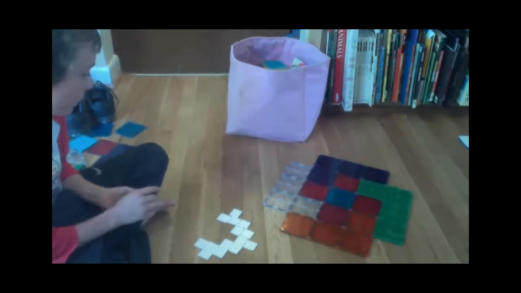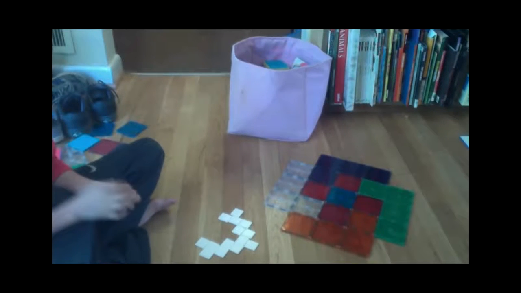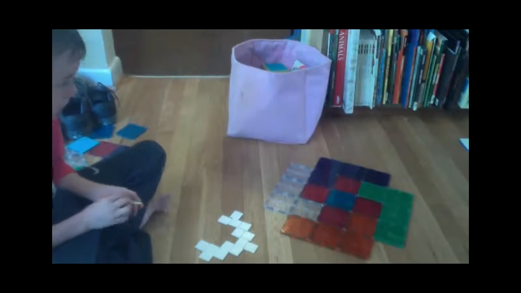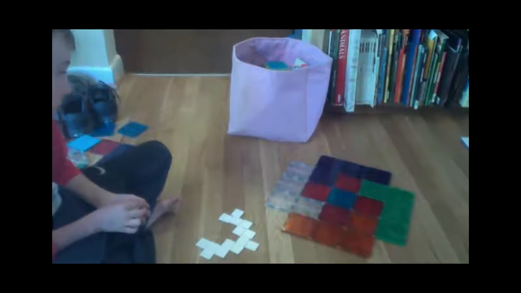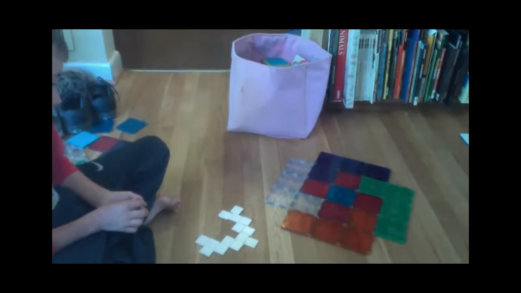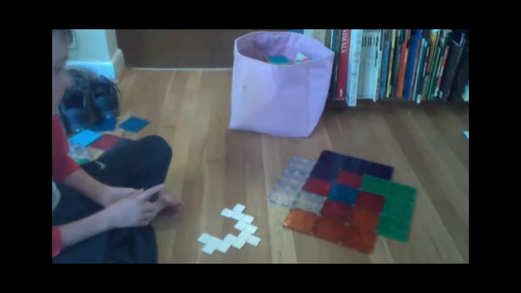Looks to me like you have 12, 13, 14, 15, 16, 17, 18. Do you have 18 pieces in that circle? Is that right? I think 21, right? 21. 3 times 1, 2, 3. Oh yeah, 5, 15. So you have 21 squares up here. How many squares have you already used on your smaller one?